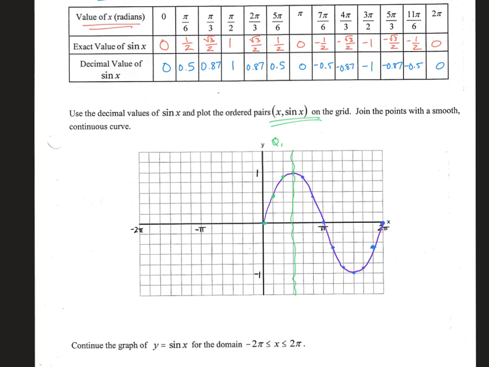Imagine what's happening to the opposite side as we rotate from an angle measurement of 0 to pi by 2. We should see that our opposite side begins at 0 and then gets longer, and hits a maximum when we get to pi by 2.